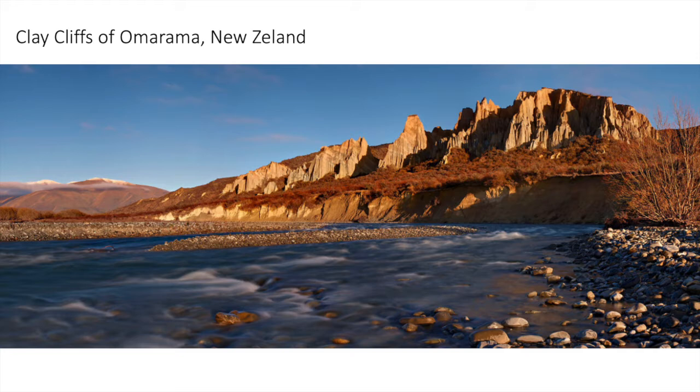Now, these are the clay cliffs of Omarama in New Zealand. Not sure if I'm saying that right, but all over the world, you're going to find ancient clay deposits where once there were rivers that carried these particles to a specific spot. And because of the size and the density of those particles, the similar size and density, they move together and they settle in specific spots.